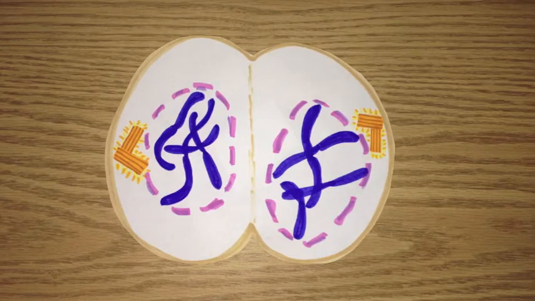Telophase refers to the decondensing of chromatin, the reforming of the nuclear membrane and nucleolus, and how each daughter cell returns to regular function. Cytokinesis refers to the splitting of the cytoplasm and occurs concurrently with telophase. Cytokinesis in animals involves a cleavage furrow forming and involves a cell plate forming in plants. Mitosis creates two genetically identical daughter cells with the same number of chromosomes as the parent cell.